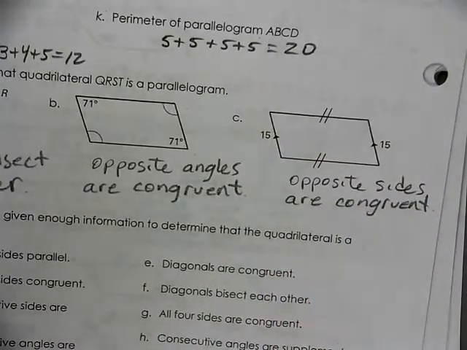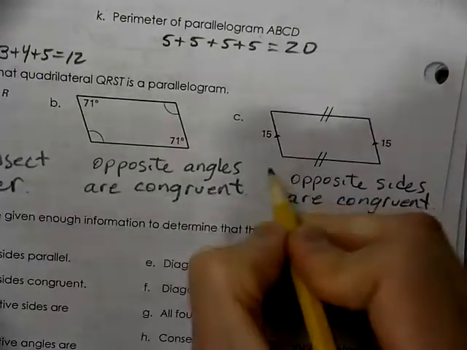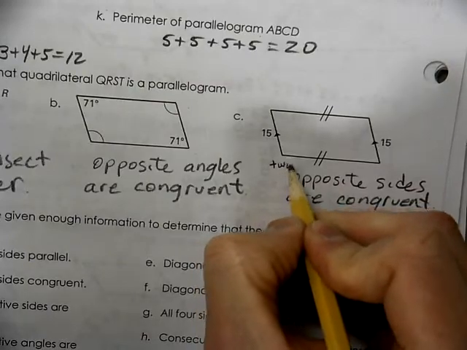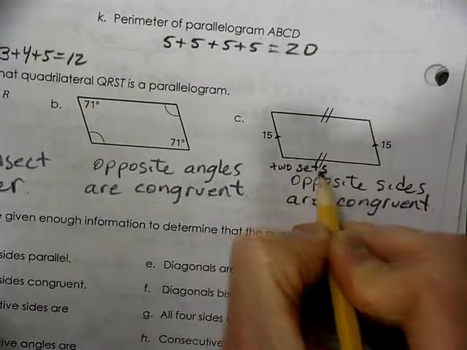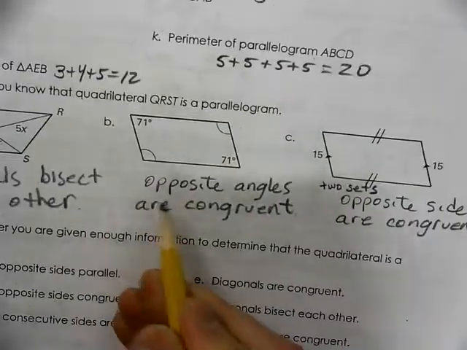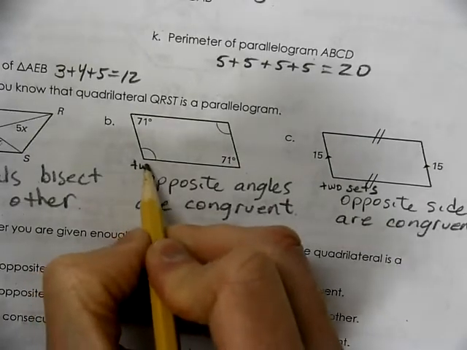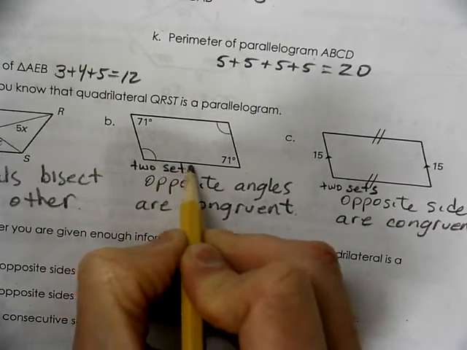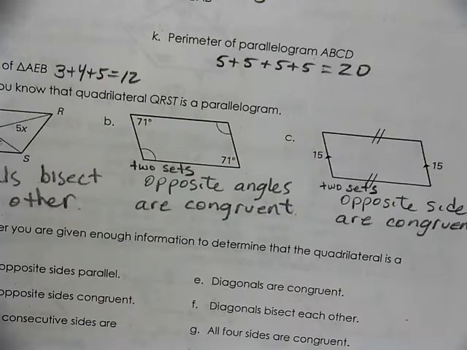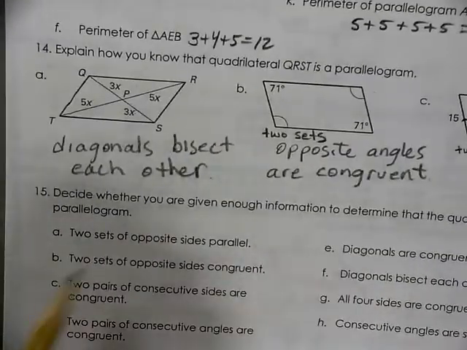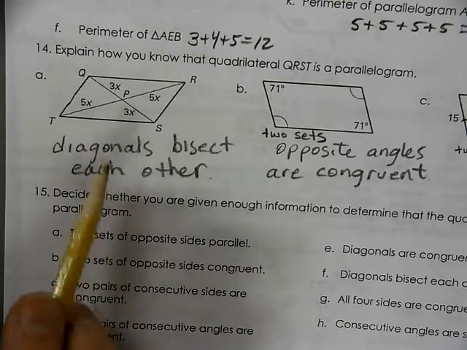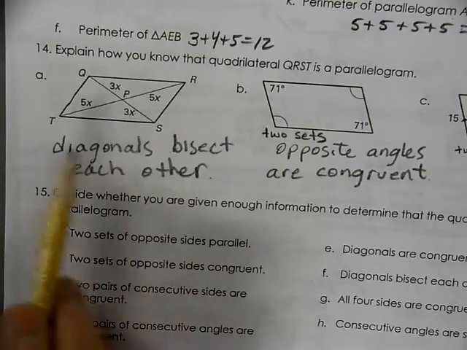Opposite sides are congruent. Two sets of opposite sides. Two sets, and even over here, two sets of opposite angles are congruent. And diagonals that bisect each other, if they're bisecting each other, then it has to be both.